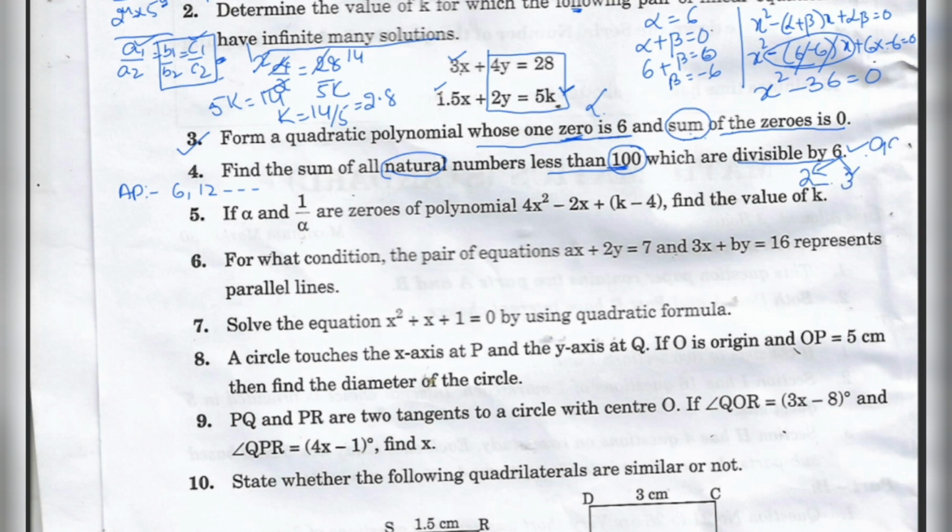So if I check with 99, no, it is not divisible by 2, not an even number, don't take it. 98 will be divisible by 2 but not divisible by 3. 9 plus 8 is 17, so it will not go in 3. 97 is an odd number, not divisible by 2, so not divisible by 6. 96, yes, it is divisible by 2, it is divisible by 3, so an will be 96.